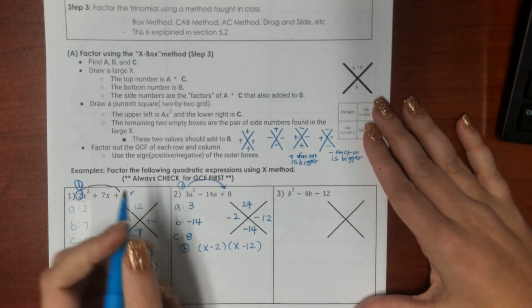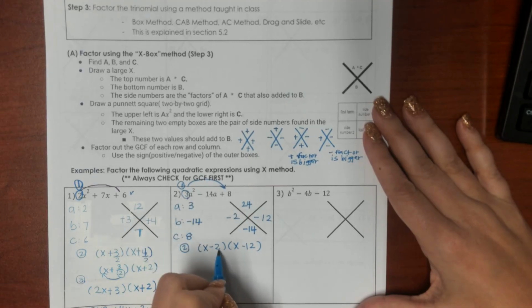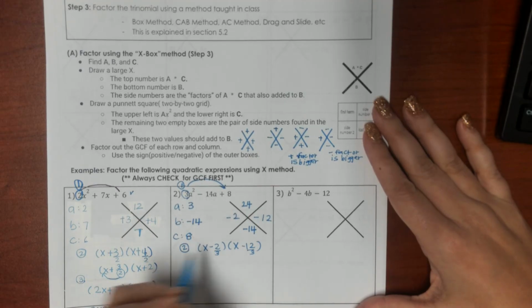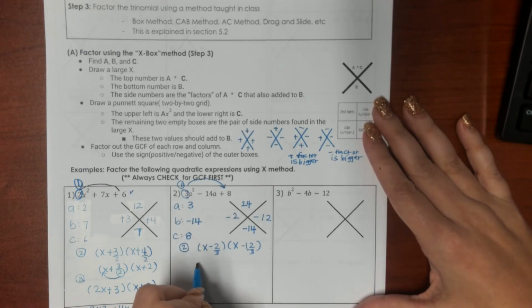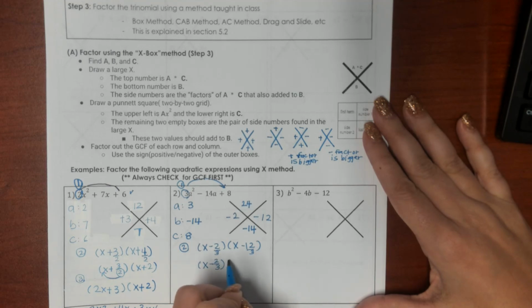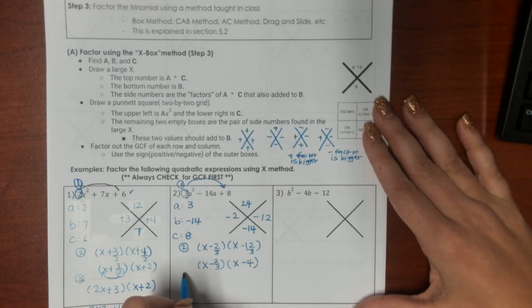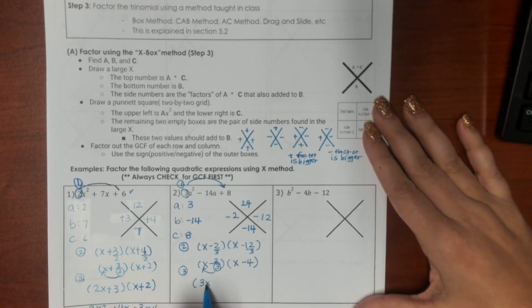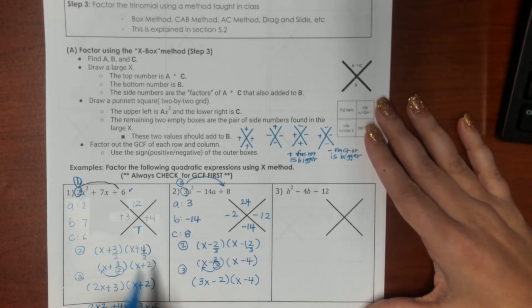Step number 2, I need to divide by my a value. In this case, I'm going to divide both of these factors by 3 and see what I can simplify down. I can't simplify this x minus 2 over 3 yet, so I'm going to keep it like that. But I can simplify negative 12 over 3 to x minus 4. Step number 3, bottoms up. I'm going to take what I have in my denominator and put it into the very front. So then that's going to give me 3x minus 2 for my factor, and then x minus 4 for my other factor. We could go through and multiply that together in order to check.